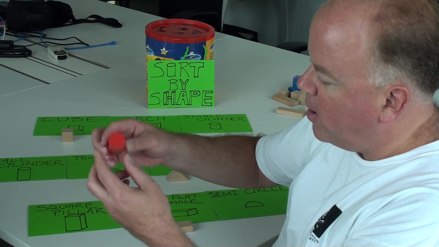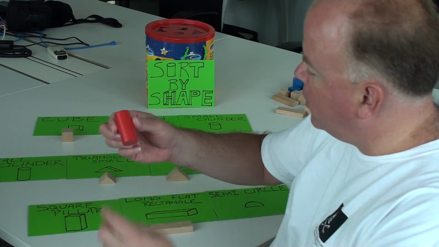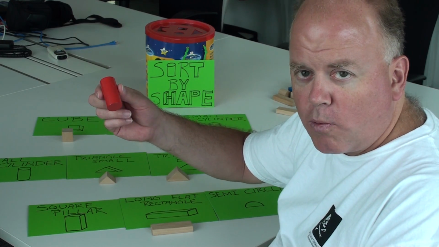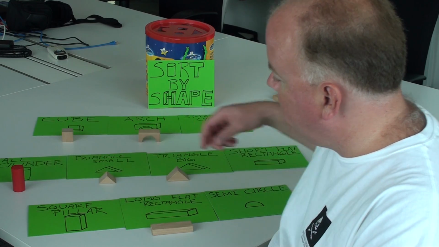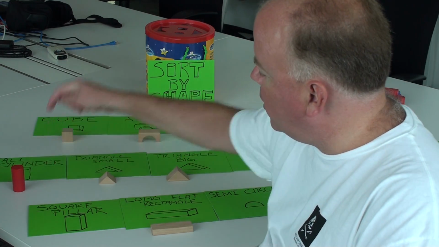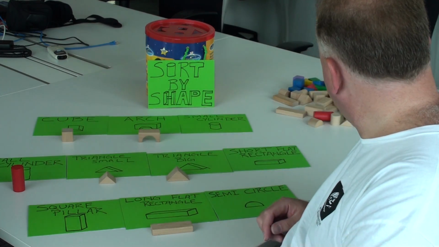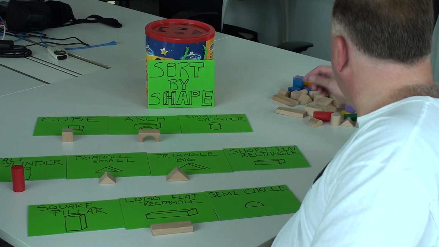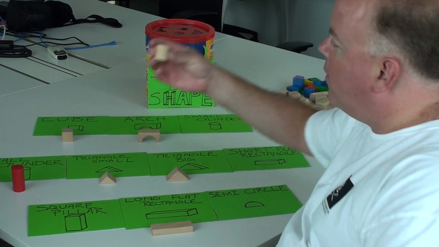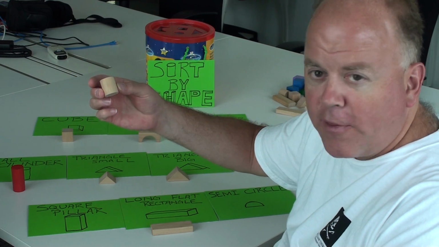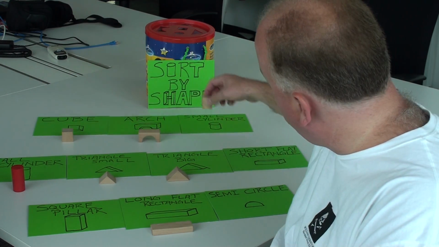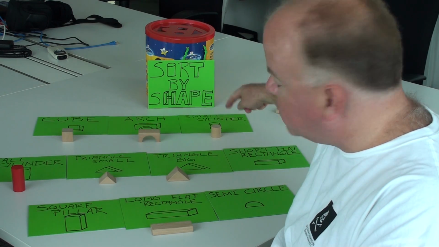This one is round and long. It's a tall cylinder. So we're going to put it in the tall cylinder pile. Tall cylinder. This one is round, but it's short. So we're going to put it in the short cylinder pile right here. Small cylinder.